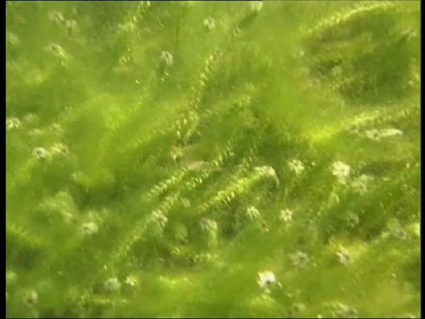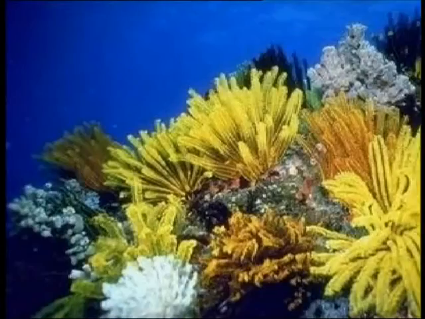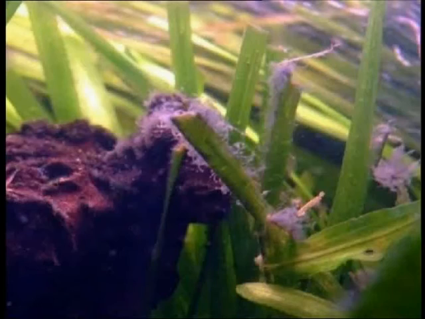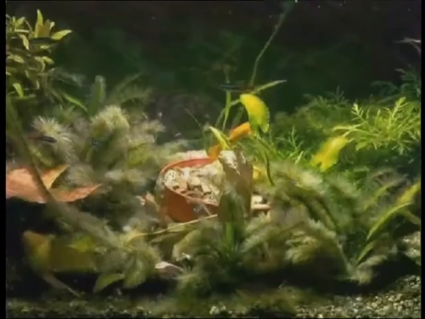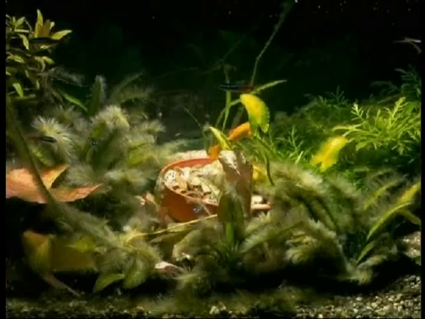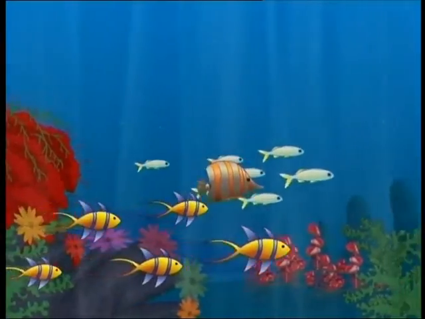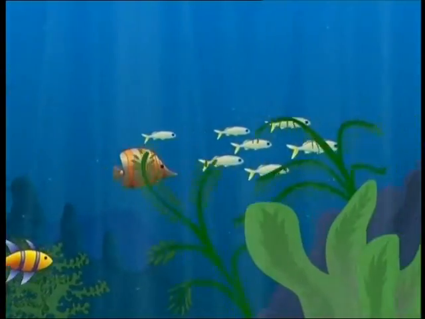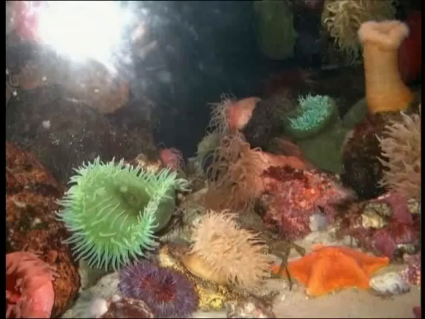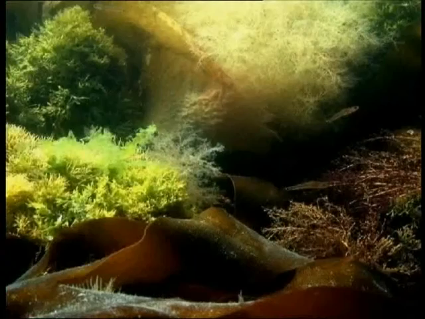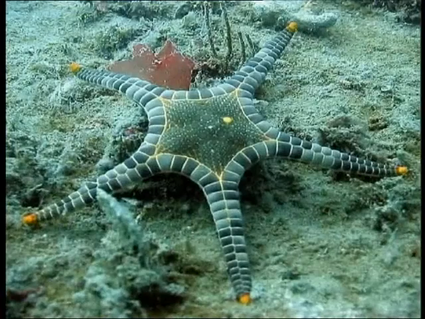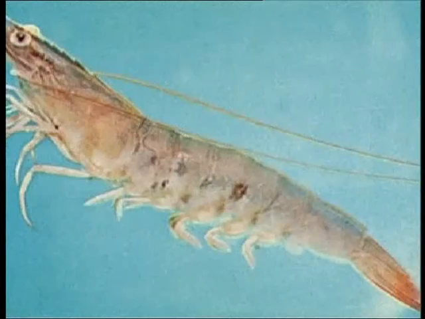Algae are simple plant-like organisms that lack proper stems, leaves or roots. But these plants are like the true plants on land. They trap sunlight and use it to make food for themselves. Now, let's see how many kinds of plants there are in the oceans. Over 1 million species of plants and animals have been discovered in the oceans, and scientists say there may be as many as 9 million species we haven't found yet.